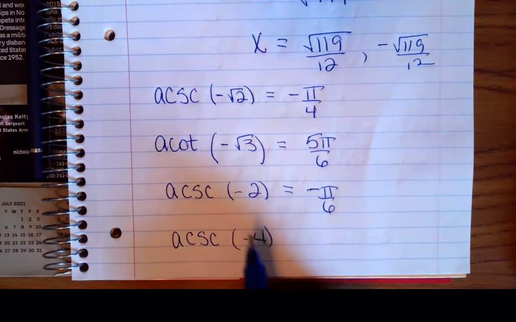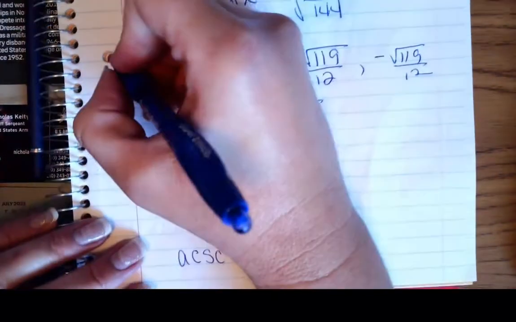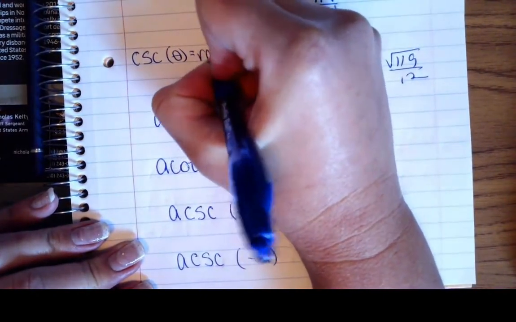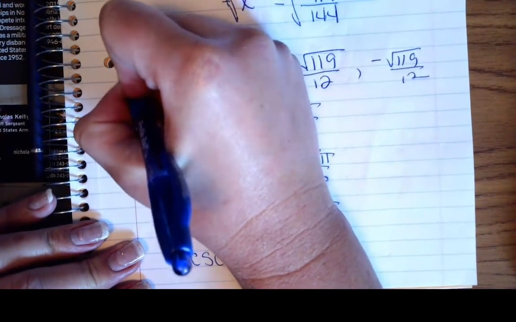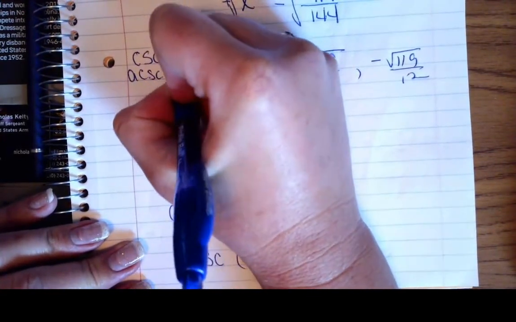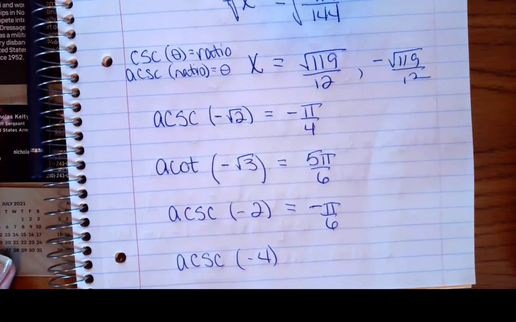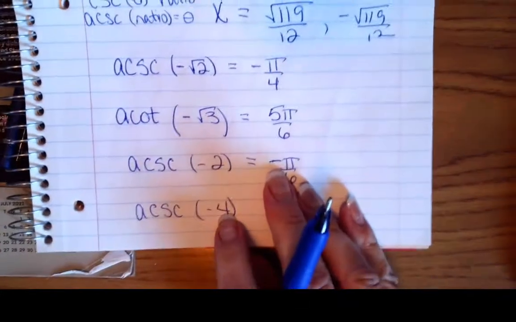First of all, remember that the cosecant of an angle equals the ratio, which means the arc cosecant of the ratio equals the angle.